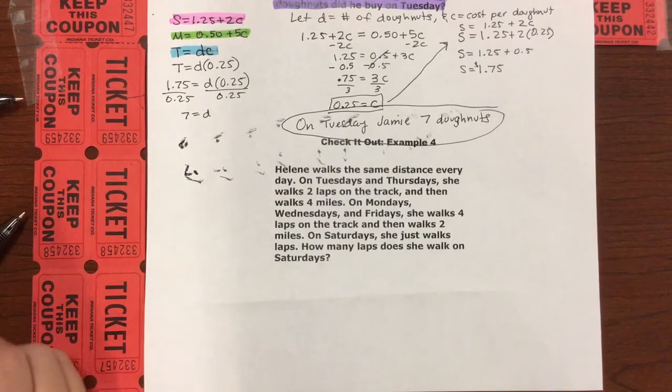Okay. We are back. This says Helene, is that how you spell it? Helene walks the same distance every day. On Tuesdays and Thursdays, she walks 2 laps on the track and then walks 4 miles. On Mondays, Wednesdays, and Fridays, she walks 4 laps on the track and then walks 2 miles. On Saturdays, she just walks laps. How many laps does she walk on Saturdays?